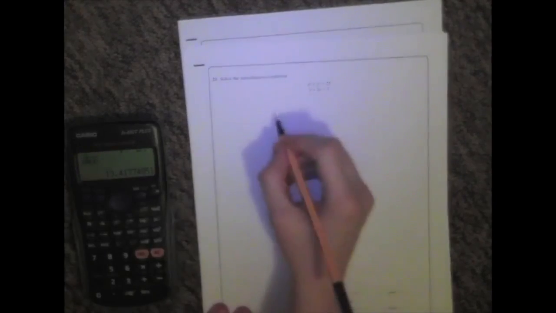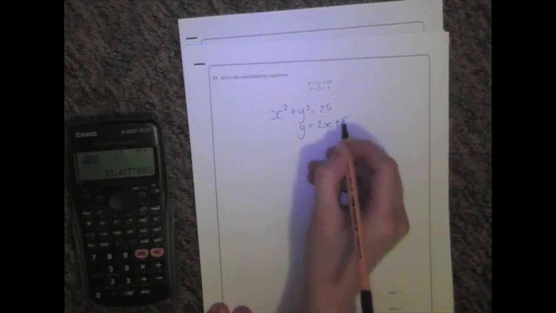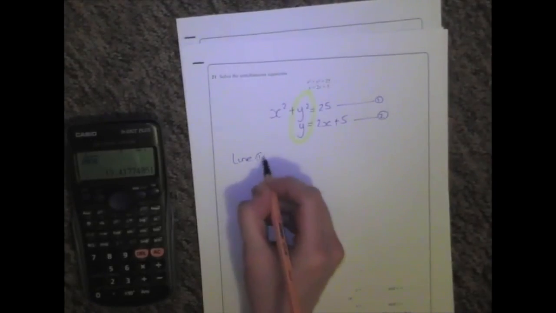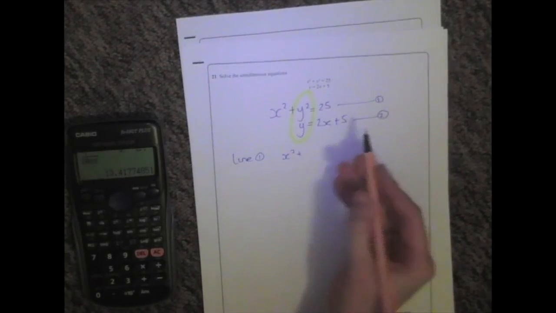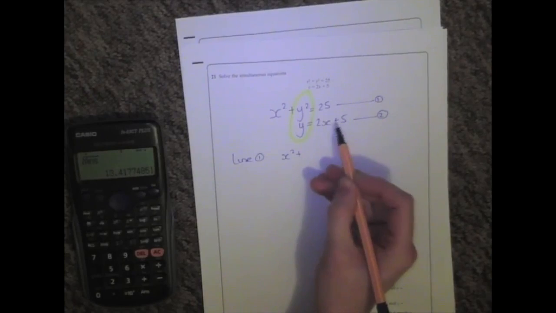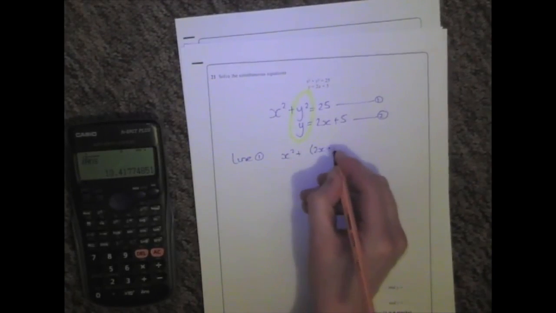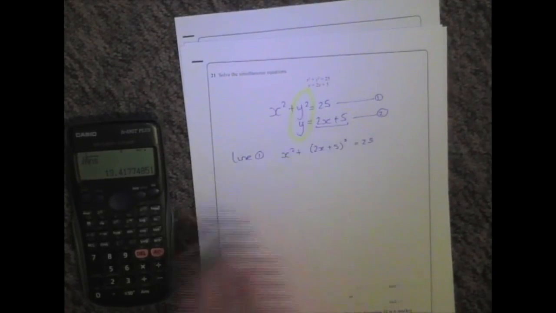Finally, simultaneous equation. So I'm going to look at this question by using a method of substitution. So I've got x squared plus y squared equals 25, and then I've got y equals 2x plus 5. So if I call this top line line 1 and line 2, what I'm going to work with to begin with is line 1. X squared plus y squared equals 25. So I'm going to substitute in the value for y, which is 2x plus 5, according to the second line, every time I see y.